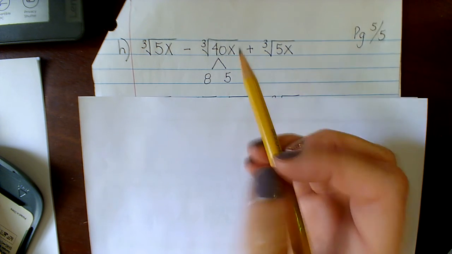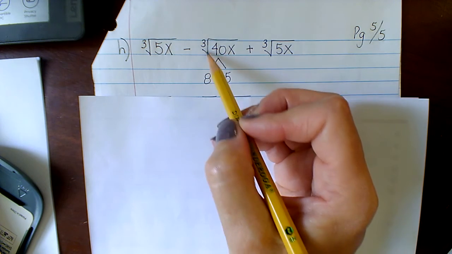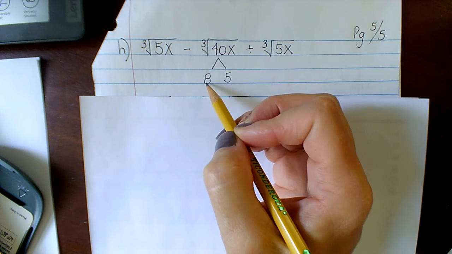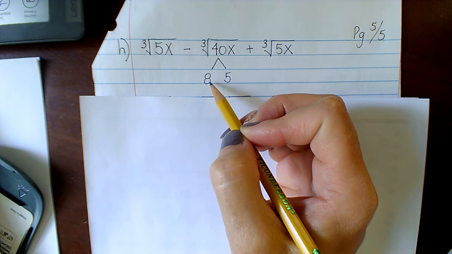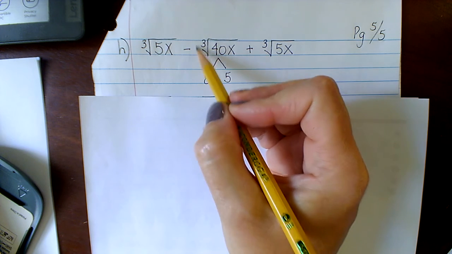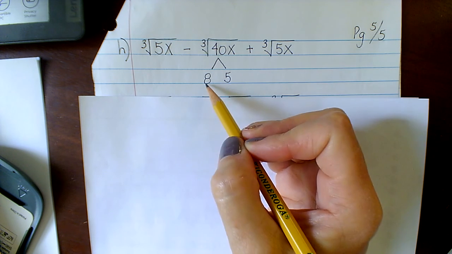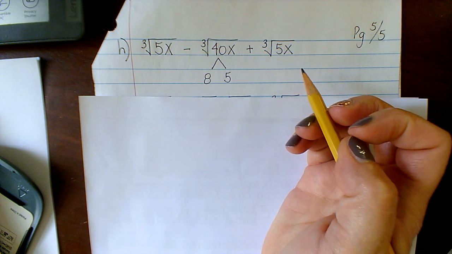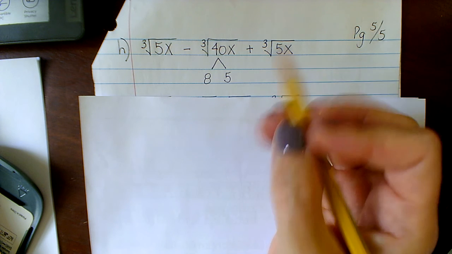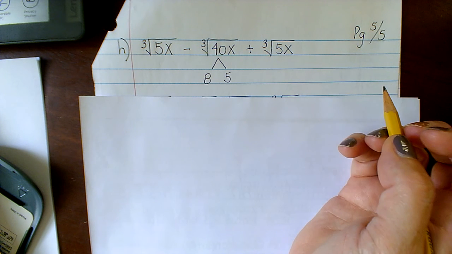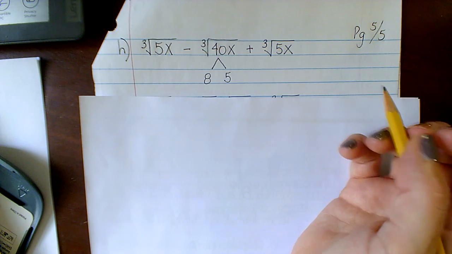Now, this is important to notice. If this were a square root, I would have split this into 4 and 10 because 4 is a perfect square. But because this is a cube root, I split it into 8 and 5 because 8 is a perfect cube. Remember the perfect cubes are 1, 8, 27, 64. So I'm trying to do this in my head real quick.